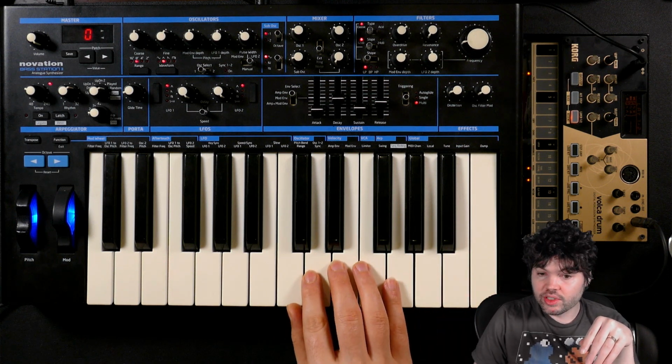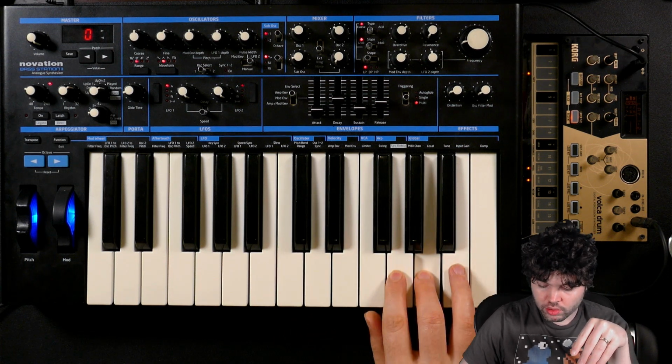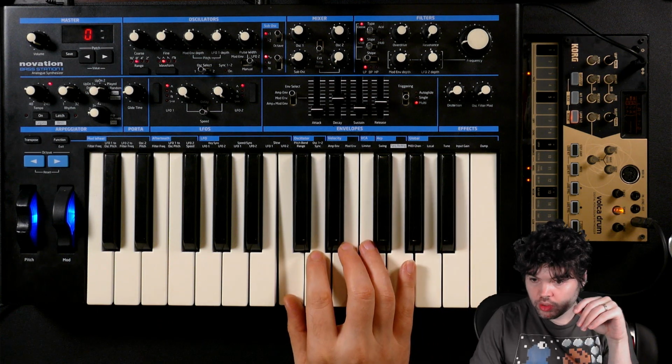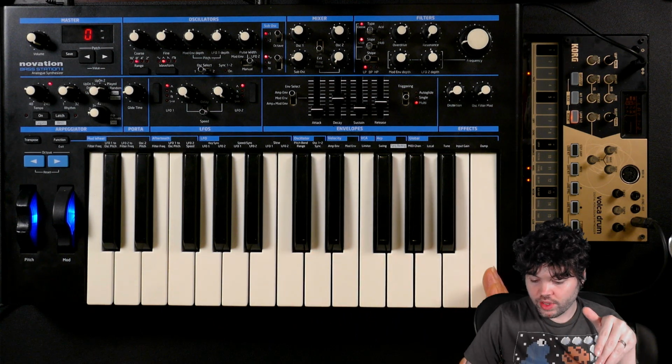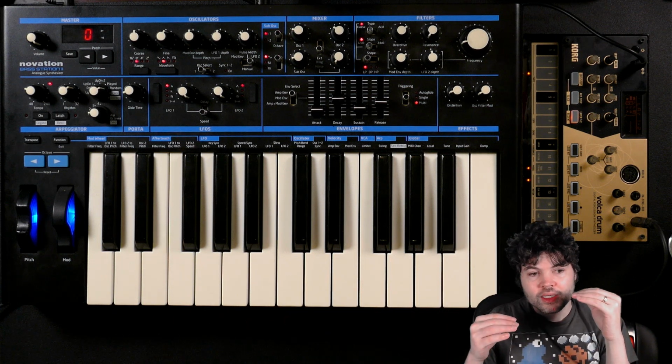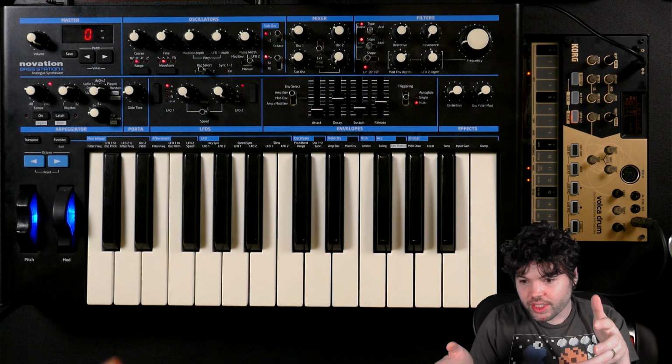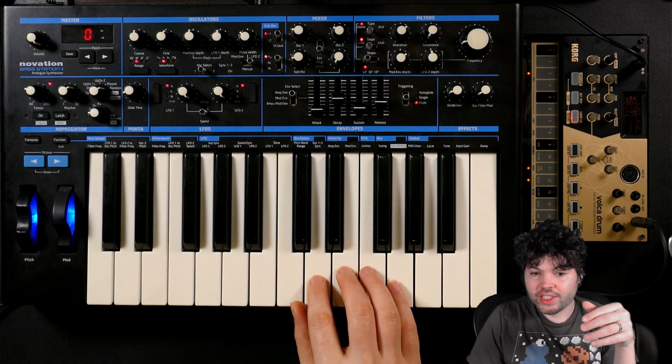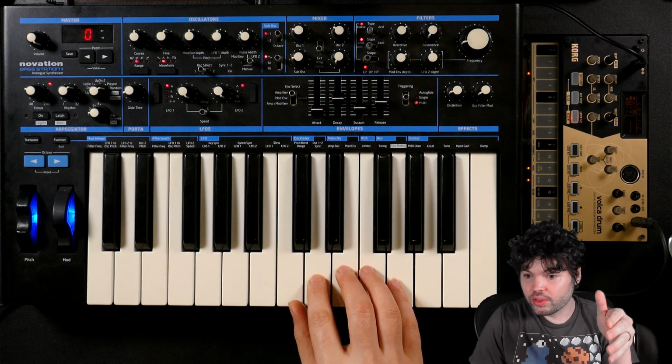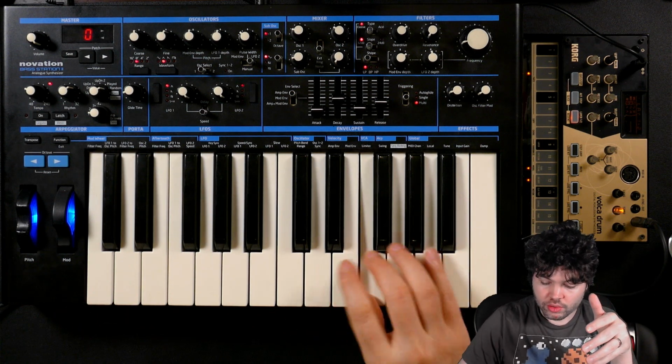We've already covered major. So there is no parallel major to a major because it's already major, although you could say C Ionian is the parallel mode, but it is the same notes.